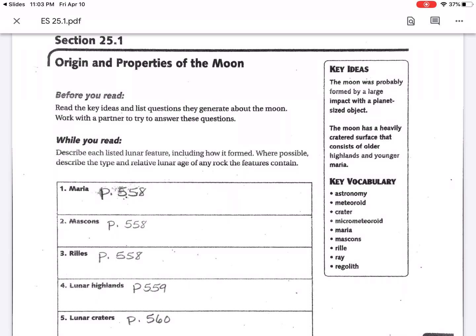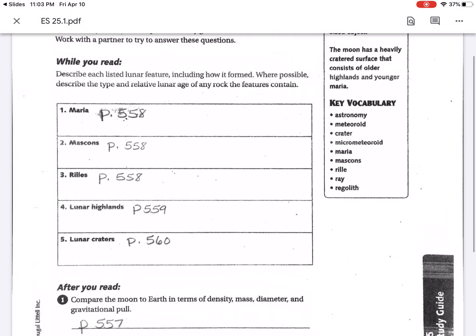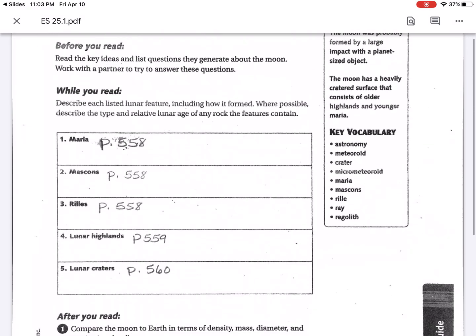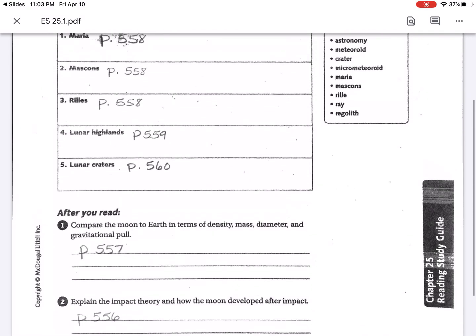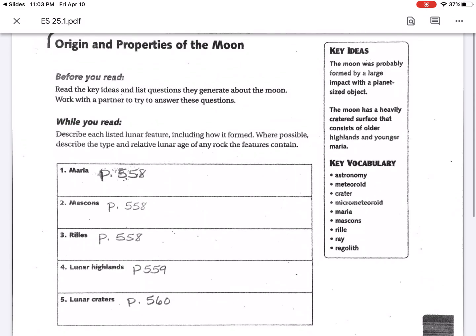I'm not going to be able to keep it up on the screen. I'm going to be going through the chapter, but if you have this with you, you could be working through it. Okay? So here's the page numbers where you can find everything. A lot of it's in bold, so it should be pretty easy to find.